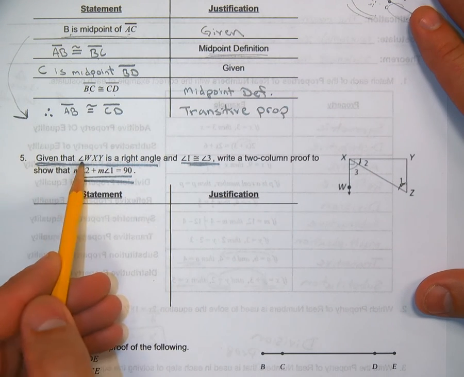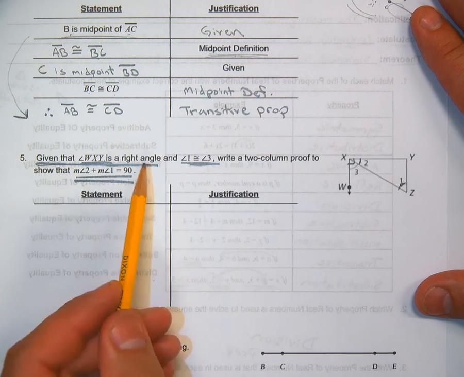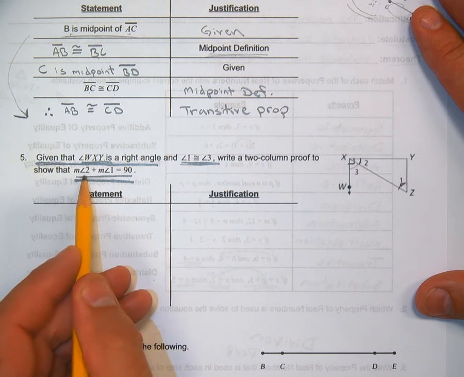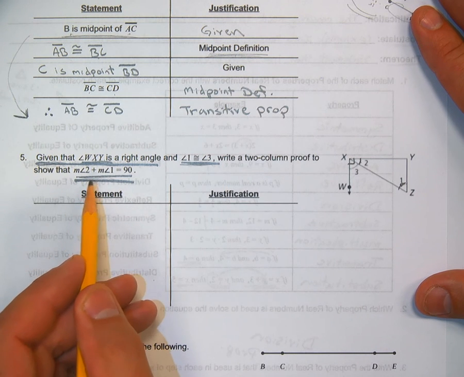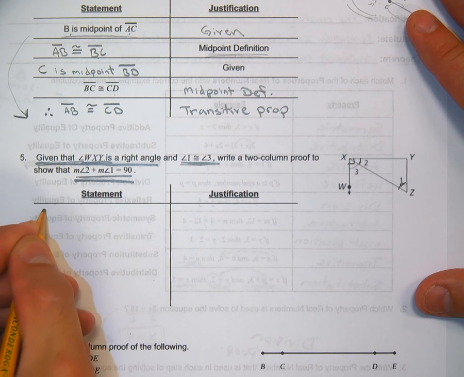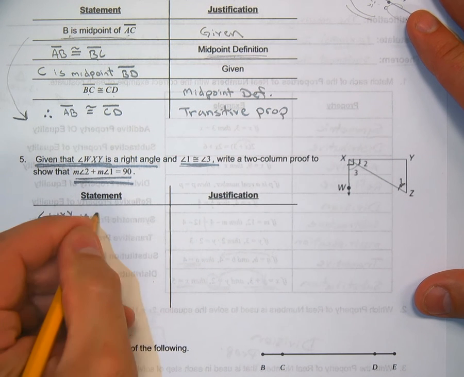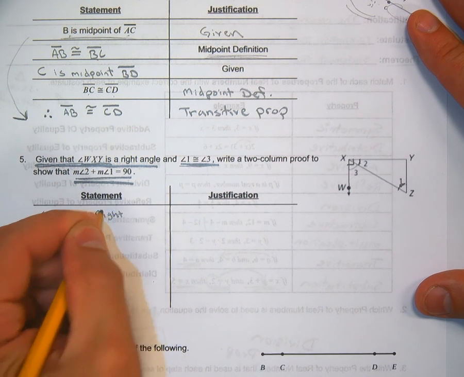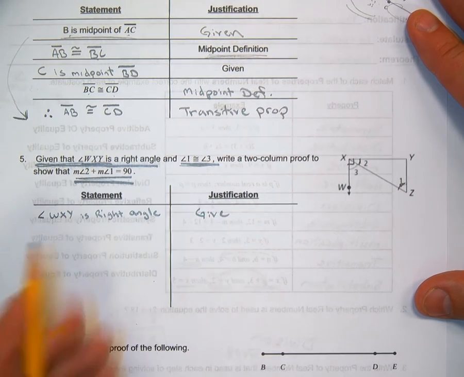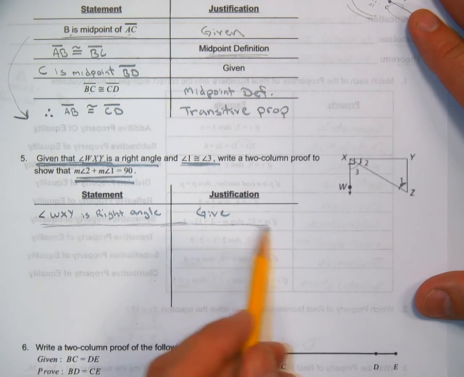So given that angle WXY is a right angle, we see that right there, and angle 1 is congruent to angle 3, write a two-column proof to get this. So we need to end up here. Always keep in mind where you're trying to end up. I'm going to start with the first piece of given information. So angle WXY is a right angle. And I know that because it was given. You can draw lines between them if you want. You don't have to.